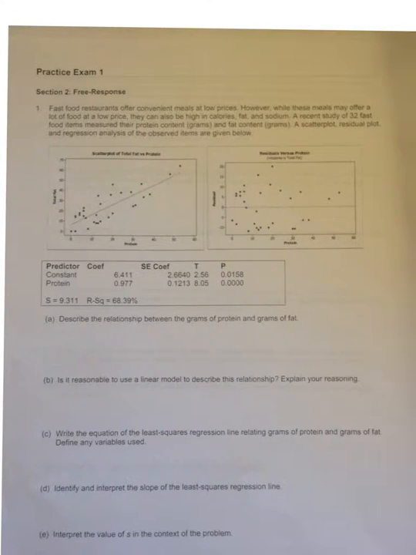Okay, letter A, describe the relationship between the grams of protein and grams of fat. So we might say it like this. There is a moderate, strong, positive linear relationship between the grams of protein and the grams of fat in the fast food items. Now remember, write your answers in complete sentences. So like here, it's a moderate, strong, positive, linear relationship.